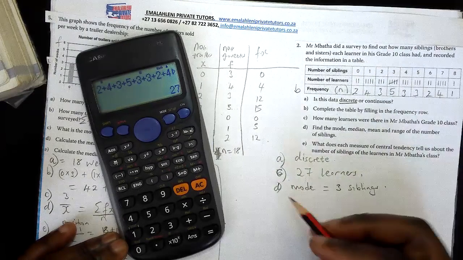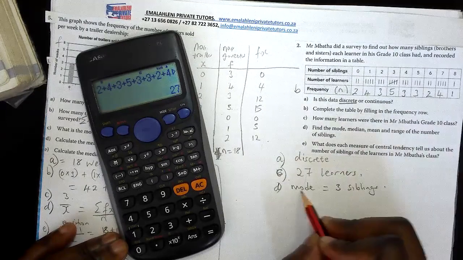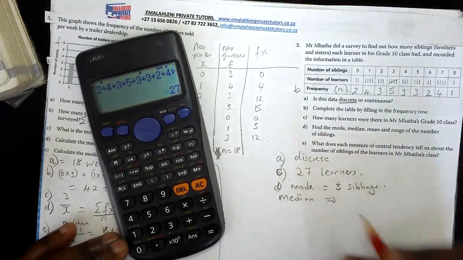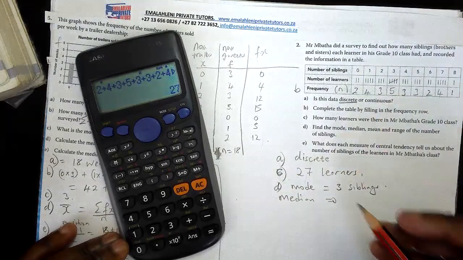Then let's move on to the mean and median. Our median, remember, what do we do? N plus 1 over 2.